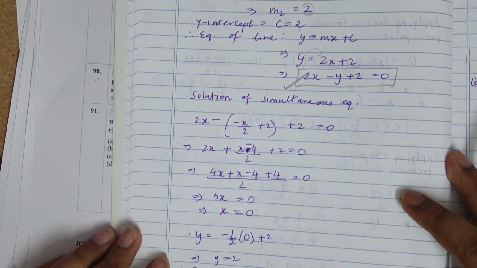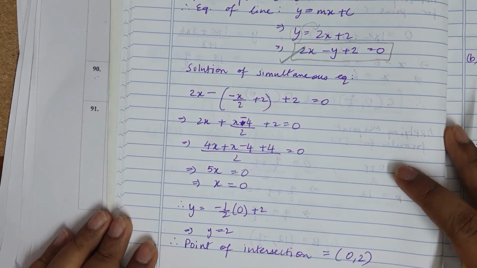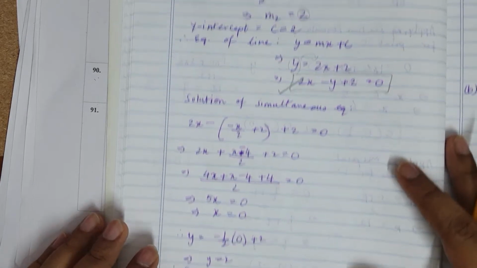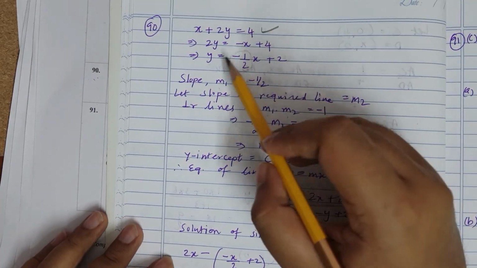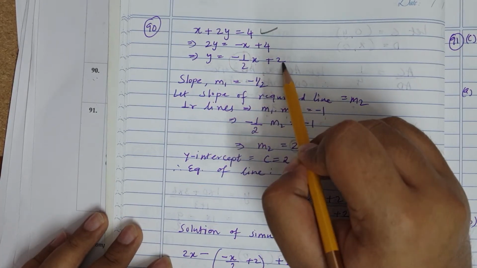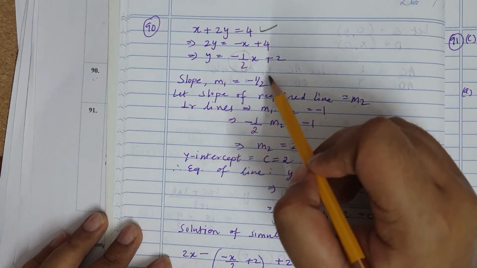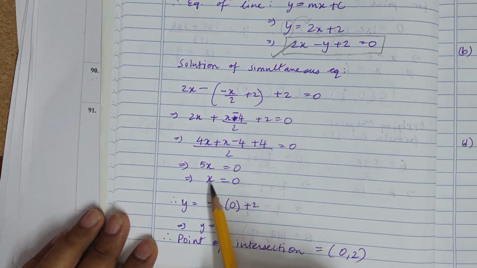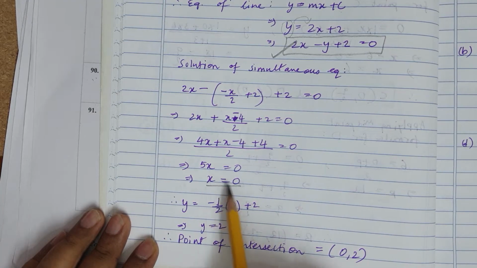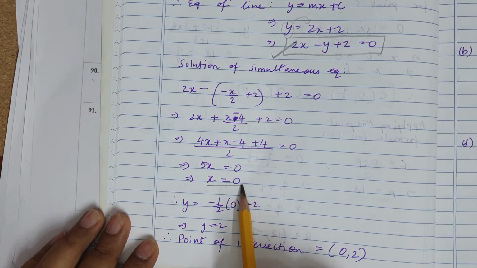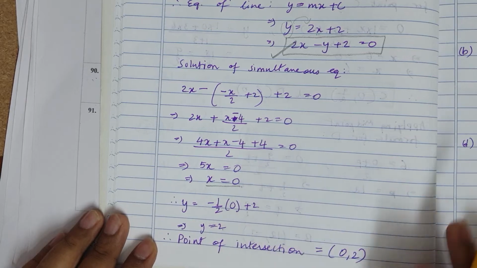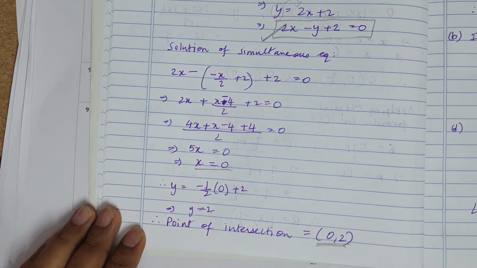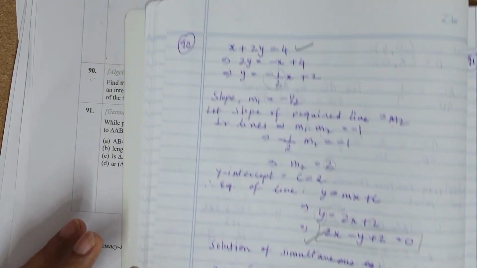You can solve it whichever way you want. If you solve the simultaneous equations, here I am doing a substitution. Previously I had y equal to minus 1 by 2x plus 2. So this value of y I am substituting in the second equation, and I am getting a value of x equal to 0. And then x equal to 0, if I substitute in any one of the equations, I'll get y equal to 2. Therefore, the point of intersection of the two lines is (0, 2). Moving ahead to the next question.